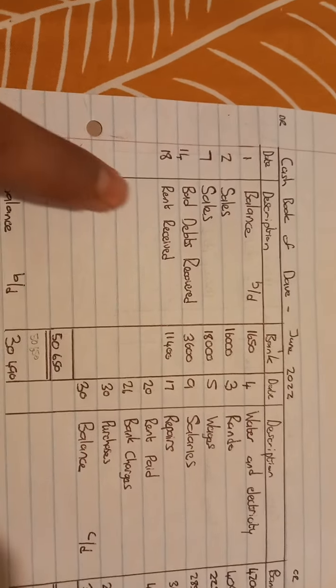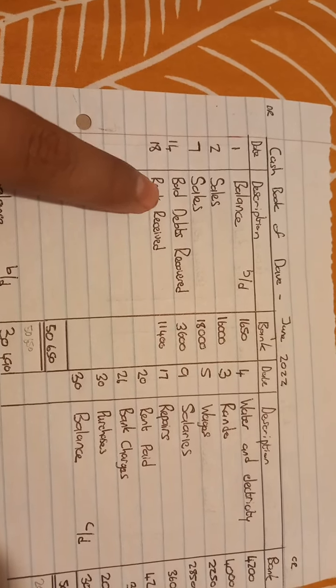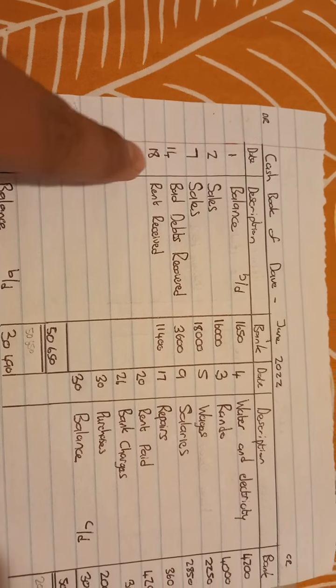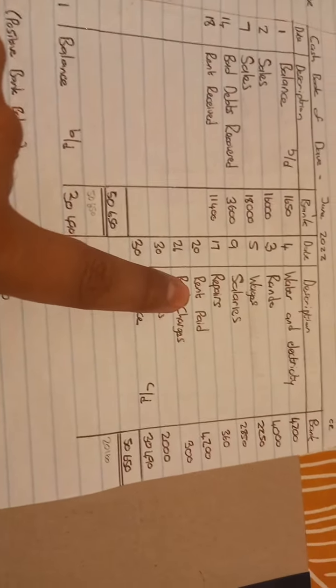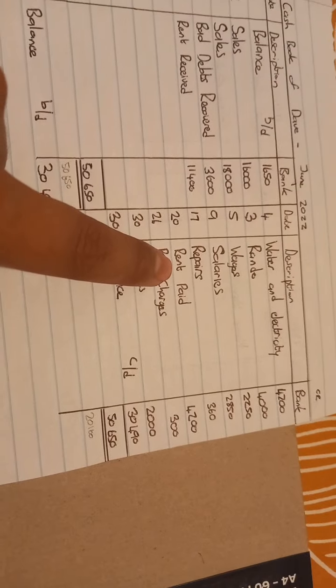But anyways, as I was saying, rent received goes on to the debit side in your cash book because it is money that you are receiving. Rent paid is an expense. You are paying someone for the use of their property, so you enter it on the credit side of the cash book because you are paying someone. So money is leaving your business.